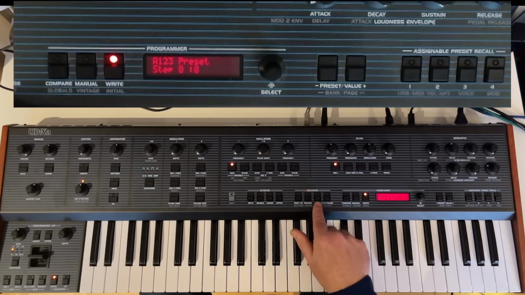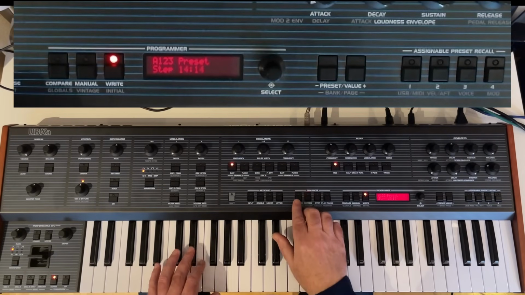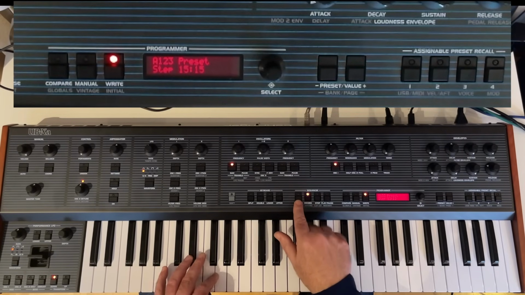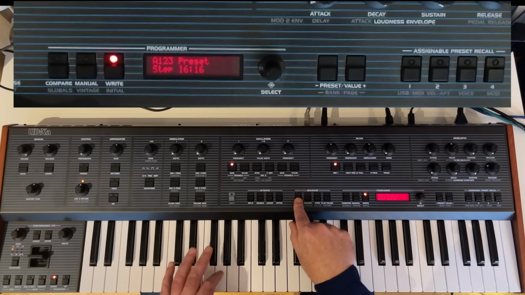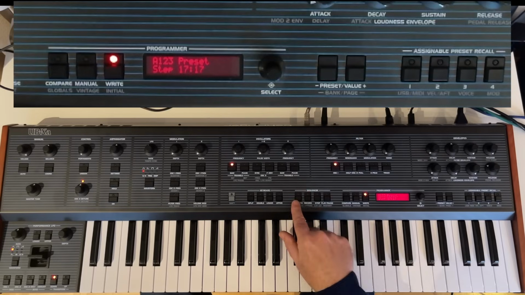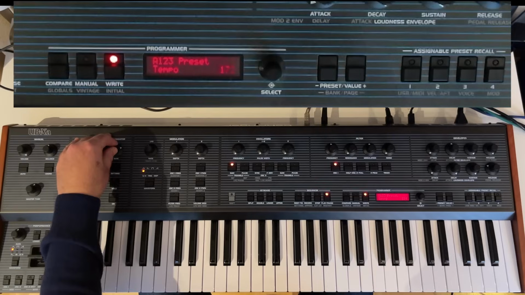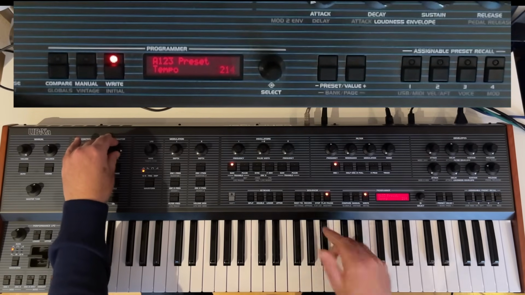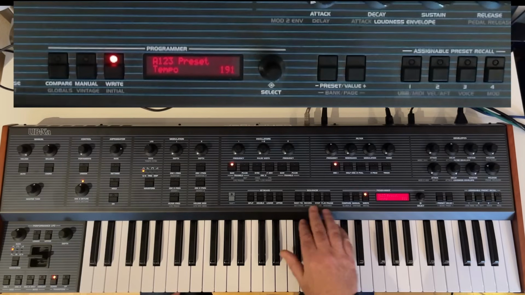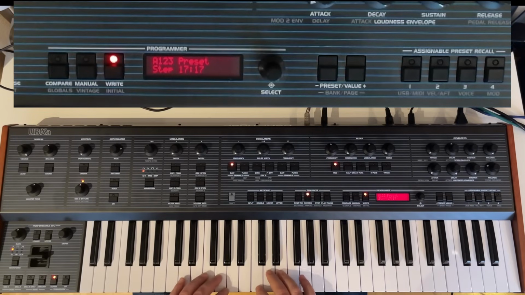So 8 steps. You can also put in rests with this one. And if you want to have a longer note, you can do that as well. If you just press tie and then, yeah, like so. Yeah, so pretty simple, pretty basic, but it's fun. And also you can play chords with that one. It's also possible.